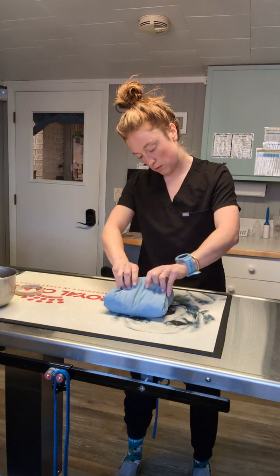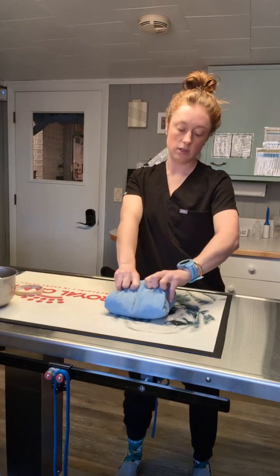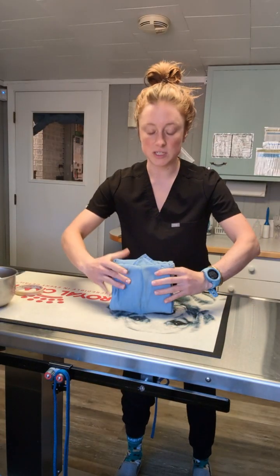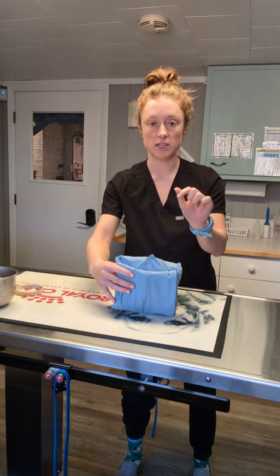Tucking that in, so about an inch sticking out. I don't want the lip sticking out too far from the pack, but it needs to be easily accessible.